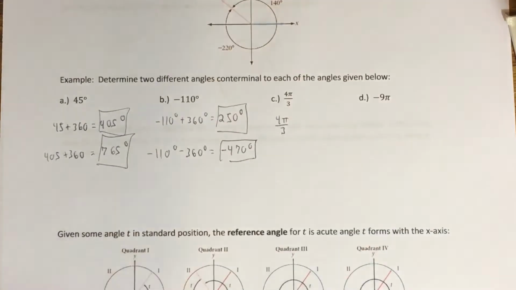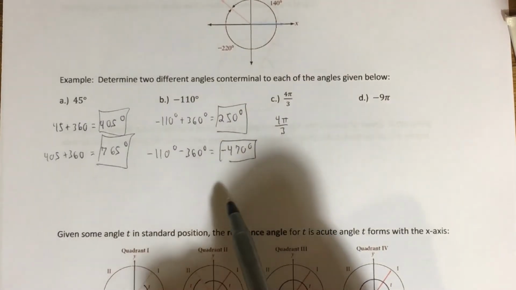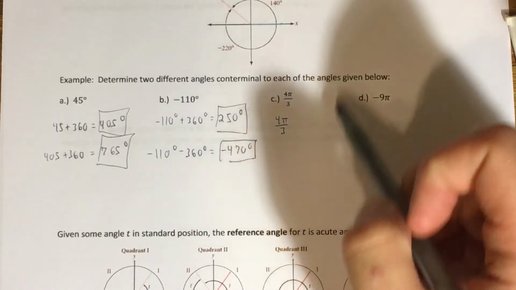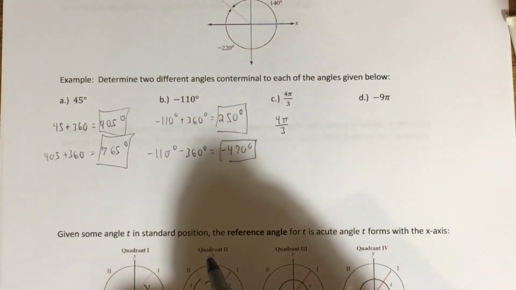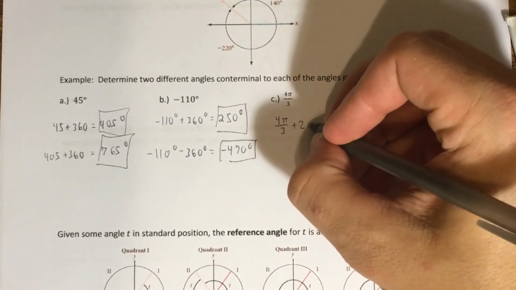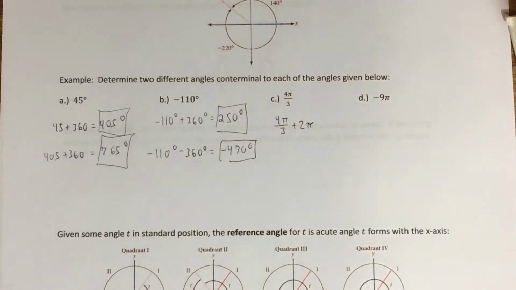But extending this concept into radians, we still want to think in terms of starting at an angle and then going a full circular rotation to come back to that terminal side. So in this case, with radians, we know that a full circle is 2 pi. Now this is where it becomes really important that you're comfortable working with fractions.